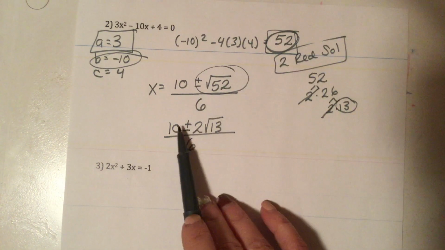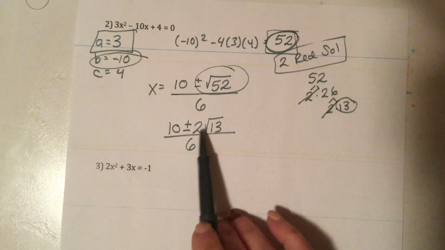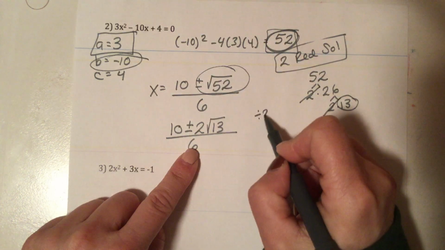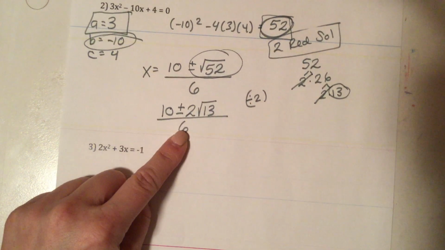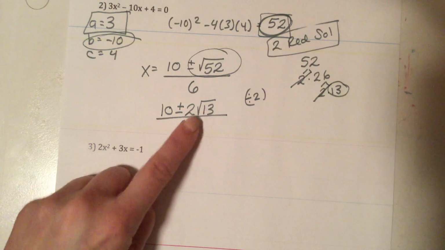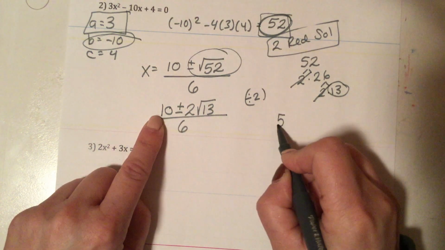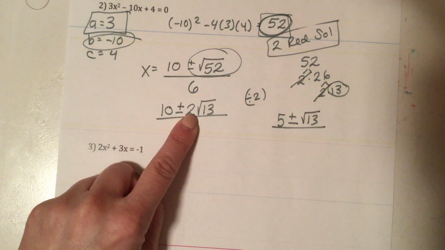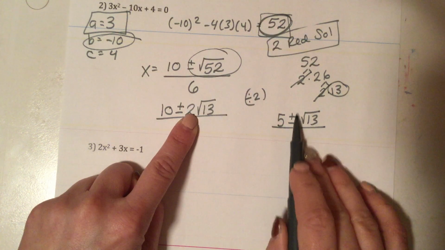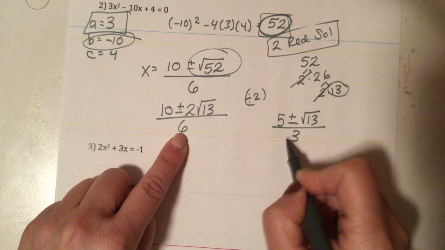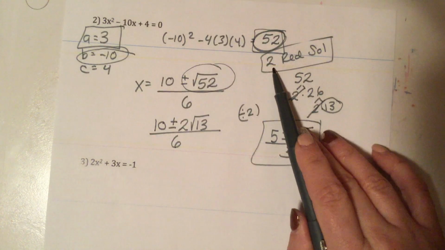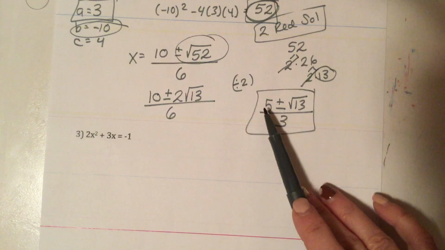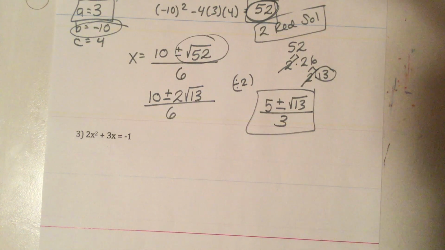Last step. You look at the numbers that are not underneath the radical. You see if they are divisible by the same number. 10, 2, and 6 are all divisible by 2. So I can simplify this by dividing every single number besides the 13 by 2. 10 divided by 2 is 5, plus or minus 2 divided by 2 is 1, so it's 1 square root of 13. You can write the 1 if you want, or 1 is allowed to be unwritten. 6 divided by 2 is 3. Here are your two real solutions. The reason why it's 2 is because one answer is 5 plus the square root of 13 over 3. The other solution is 5 minus the square root of 13 over 3.